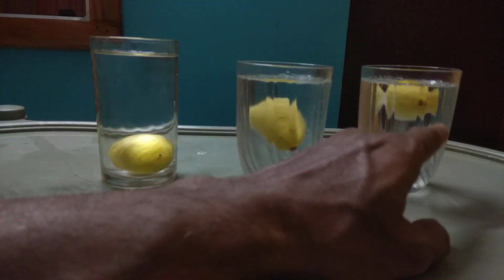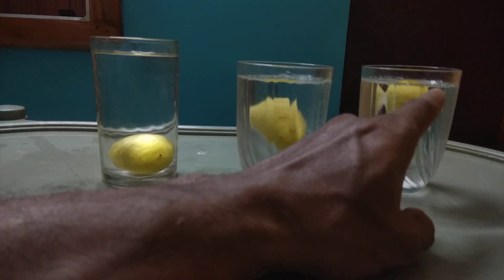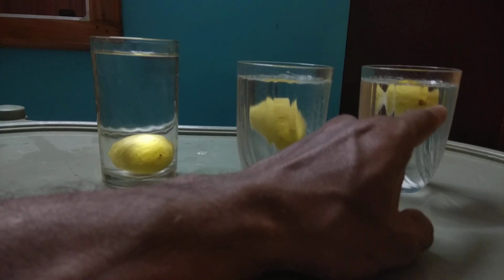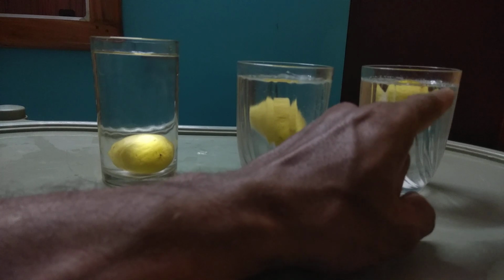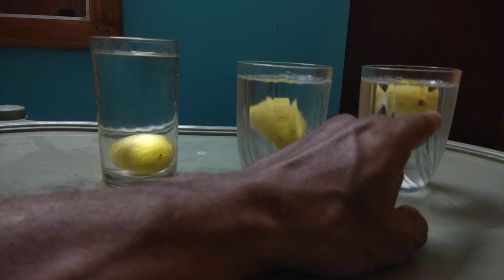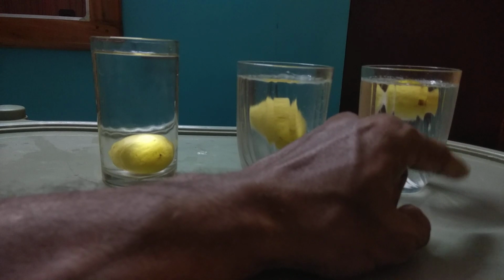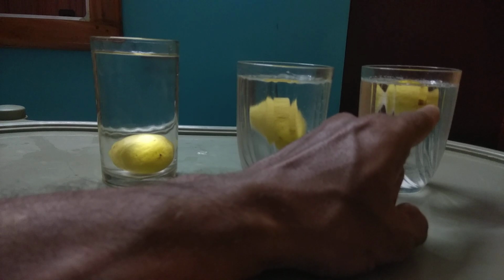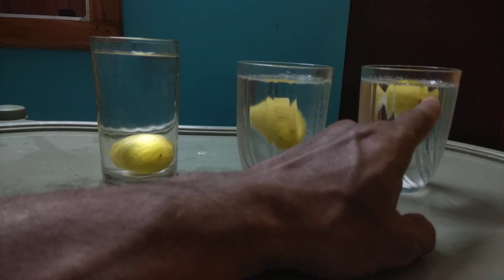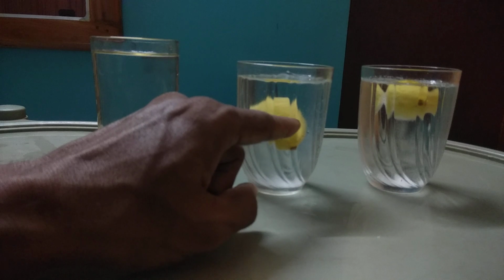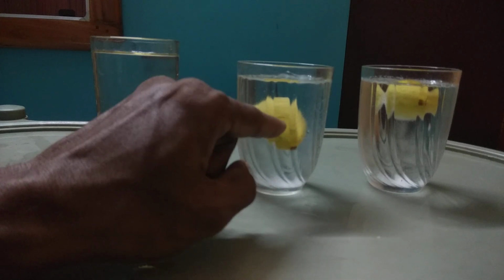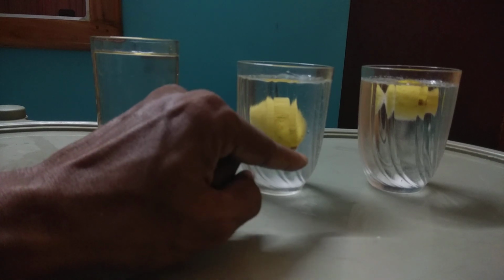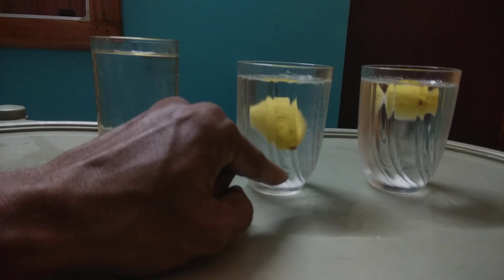In the third case, you see the weight of this object in air is less than the weight of the liquid displaced by this object. Right? That's why the upthrust or the buoyant force is greater than the weight of this object. That's why it goes up. In this case, the buoyant force and the weight of the object are the same. That's why it is floating in equilibrium position. It goes neither upward, nor downwards.